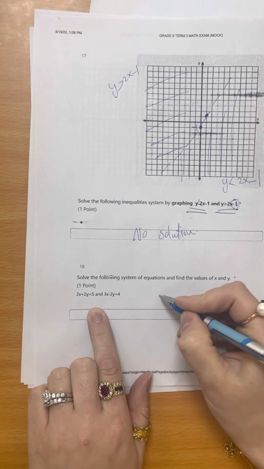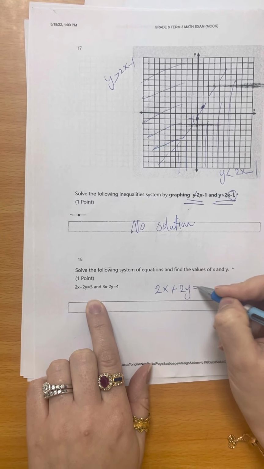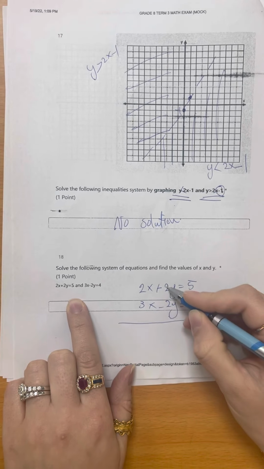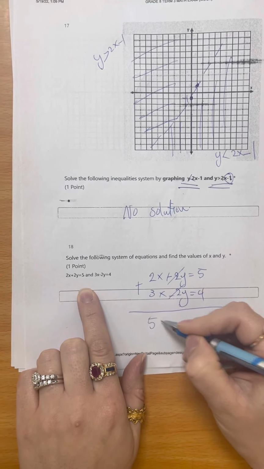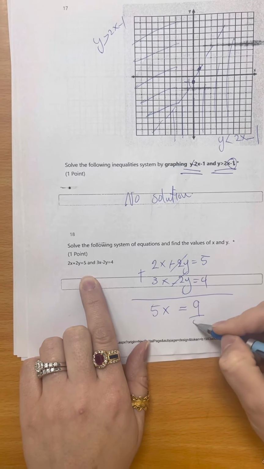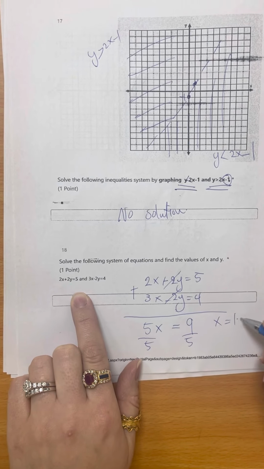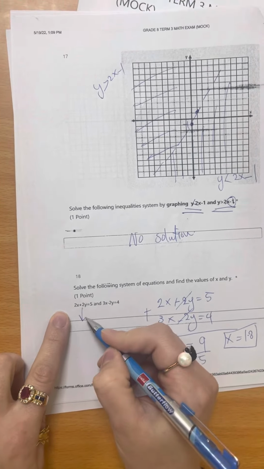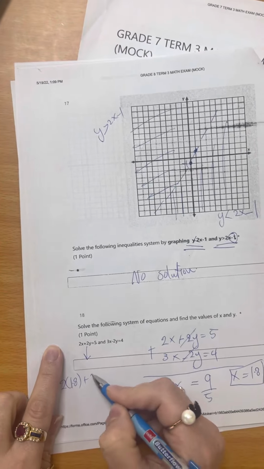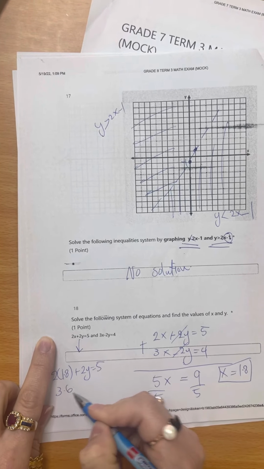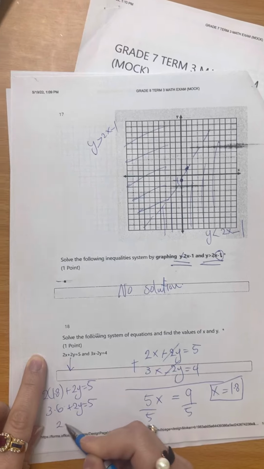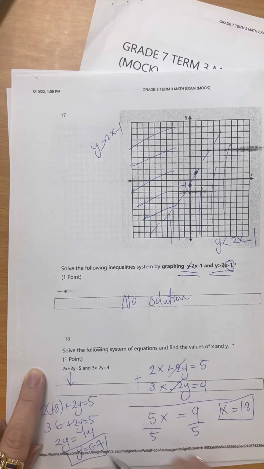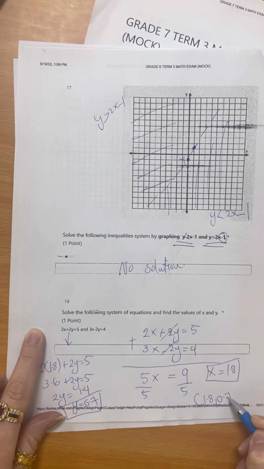Now this system, 2x plus 2y is equal to 5, 3x minus 2y is equal to 4. y is repeated, so cancel it out and add. I will have 5x equals 9, divide by 5, so x will be 1.8. Then I will use the first equation to substitute. So 2 times 1.8 plus 2y is 5. 3.6 plus 2y is 5. 2y is equal to 1.4. So y is 0.7. So the answer is 1.8 and 0.7.